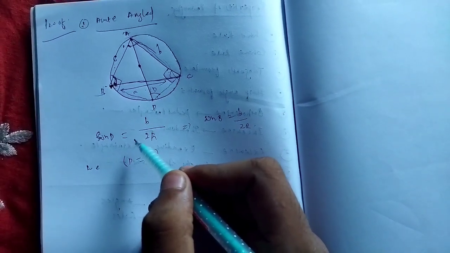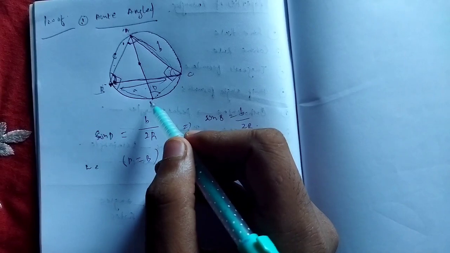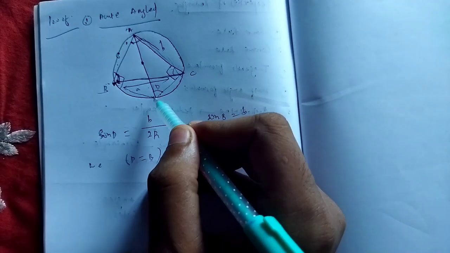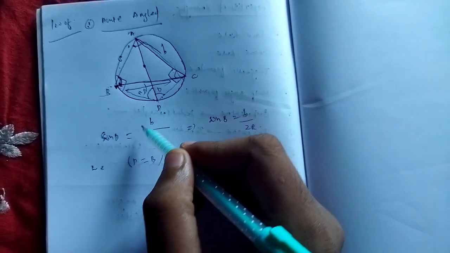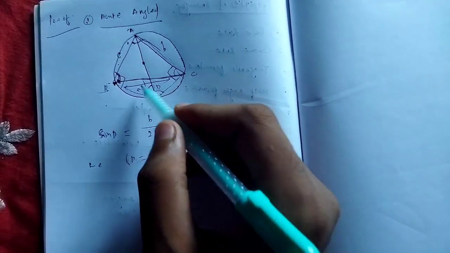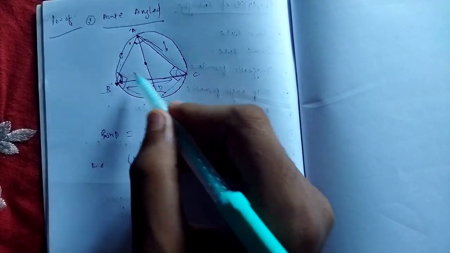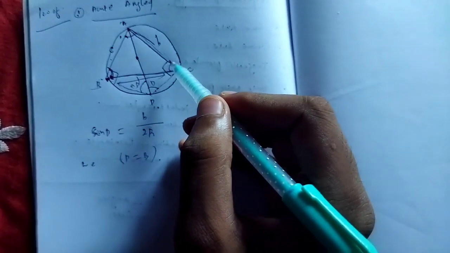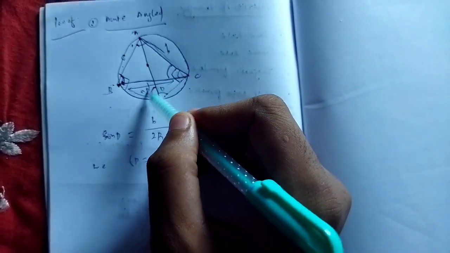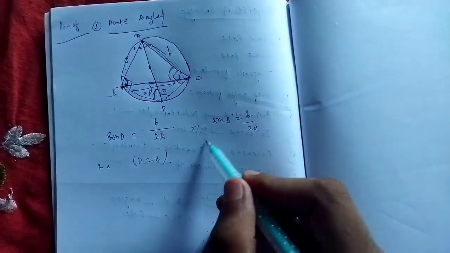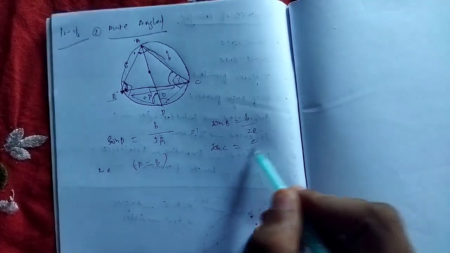And similarly, joining B and D, it is 90, right? And if we let it be D dash, we can try to prove that sine C, right? Angle D dash will be equal to C, and sine D dash equal to c by 2R, and similarly we can prove sine C equal to c by 2R.